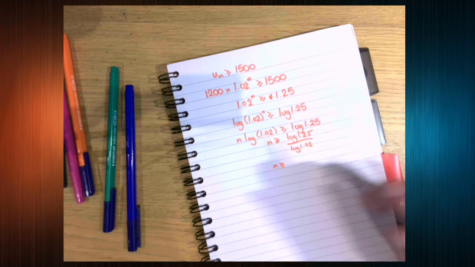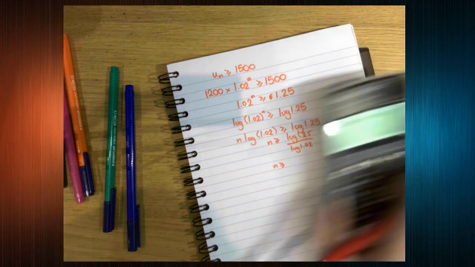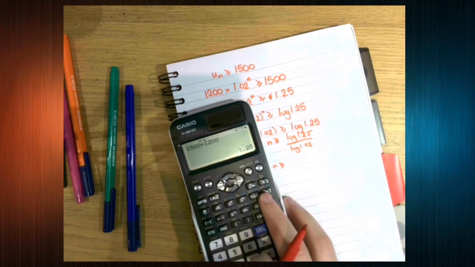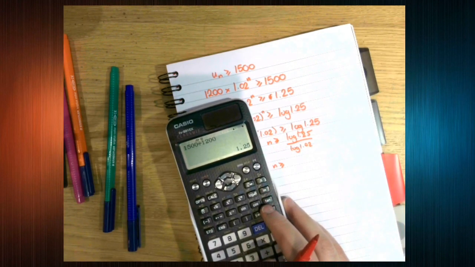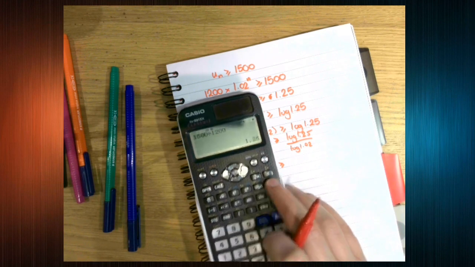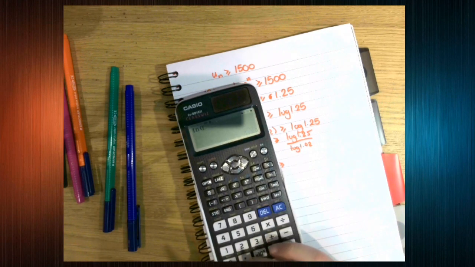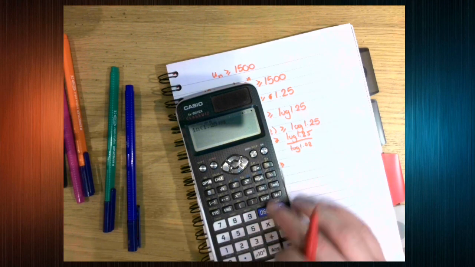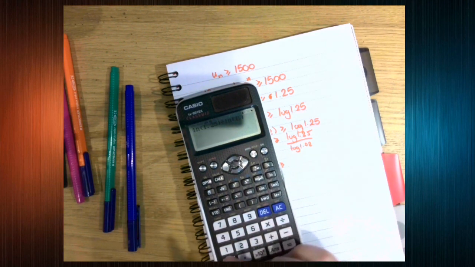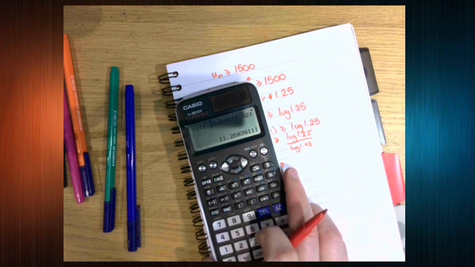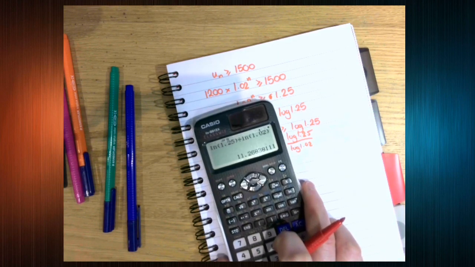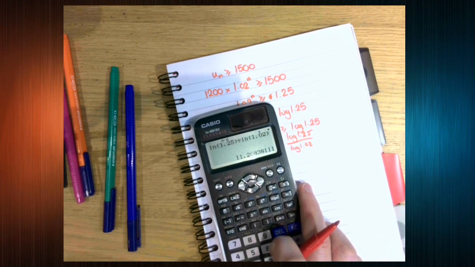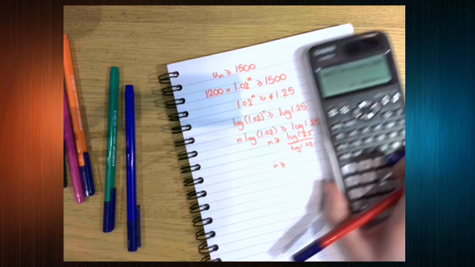So n is greater than or equal to, you can use any log, it doesn't matter. I'm just going to use ln because it's here. 1.25 divided by log 1.02, and we get the answer as 11.27 years.